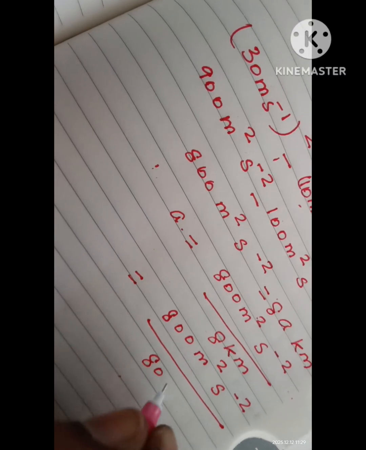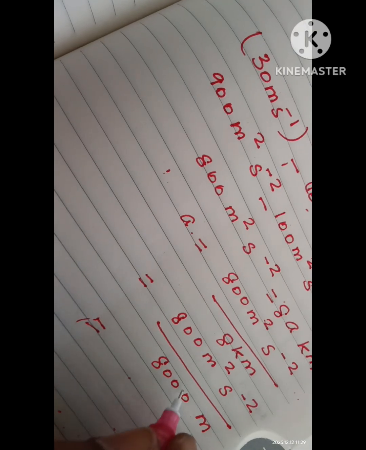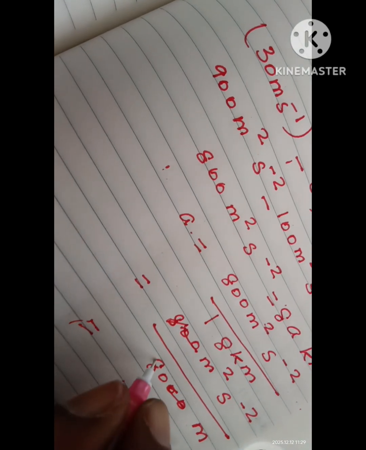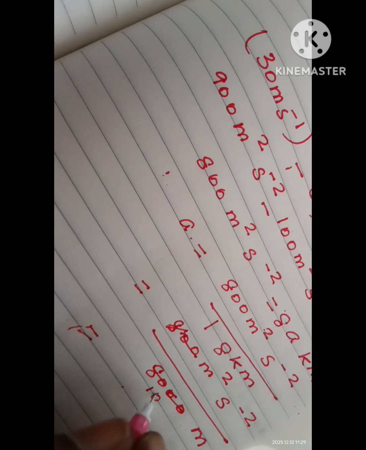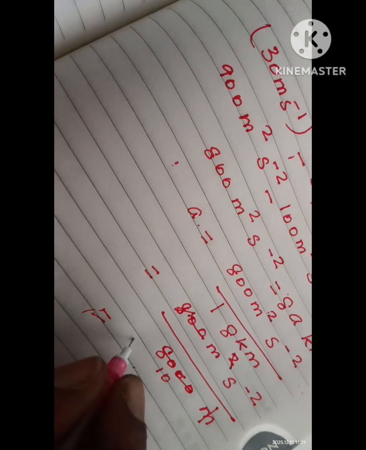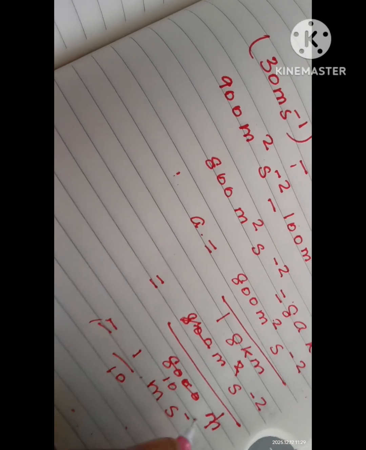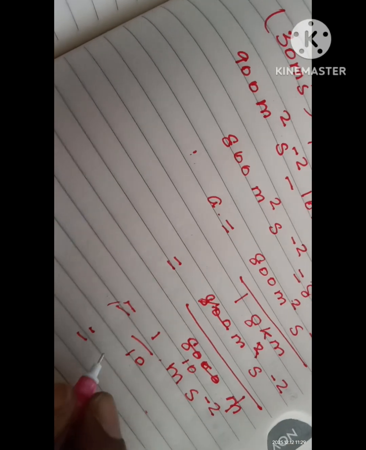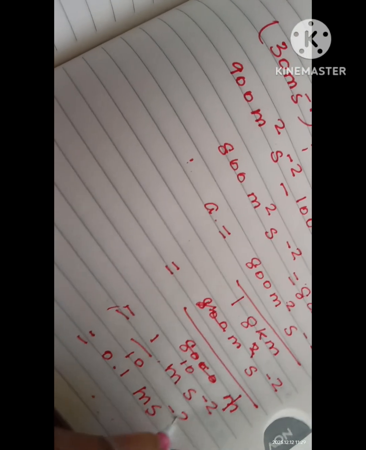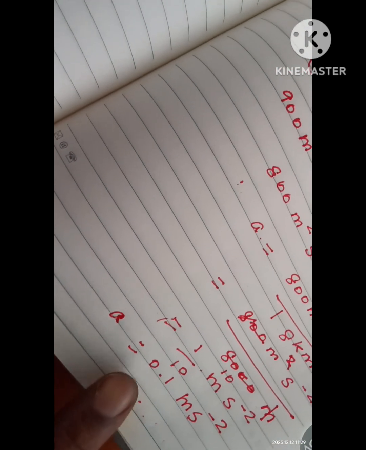So 8 kilometer is equal to 8000 meter. Now listen, 00 get cancelled. 1 8 is 8. 10 8s are 80 and 1 meter and here 1 meter get cancelled. So we get the answer 1 by 10 meter s power minus 2. This is equal to 0.1 meter per second square. So we have calculated the value of A only.